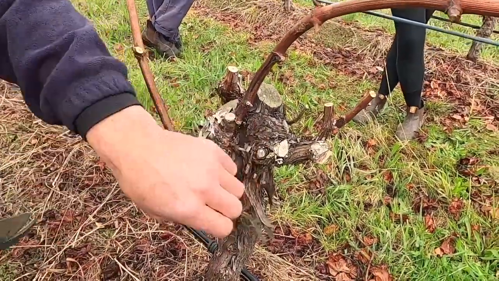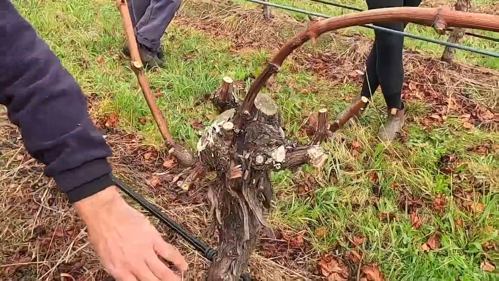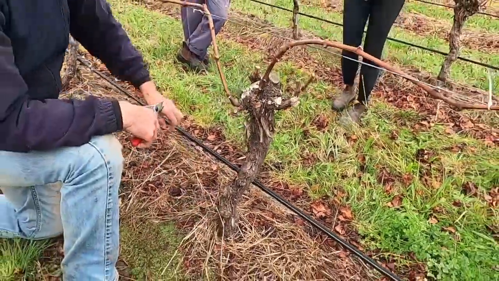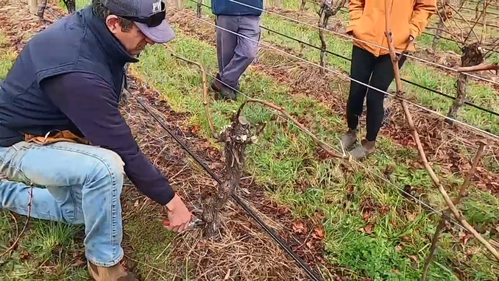And there's nothing else really to do on this vine. A little bit of dead wood there. Look around for any suckers at the bottom, what we call suckers, which are laterals coming out of the base of the plant. Cut those away.